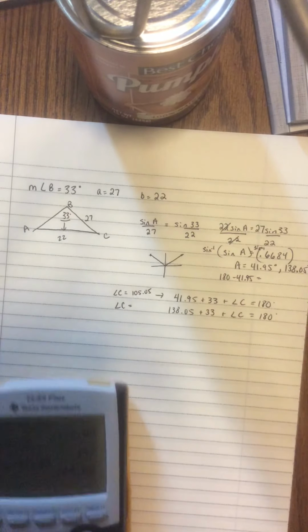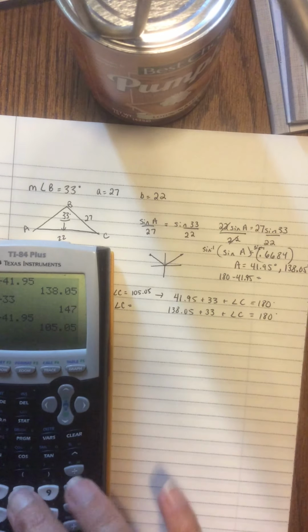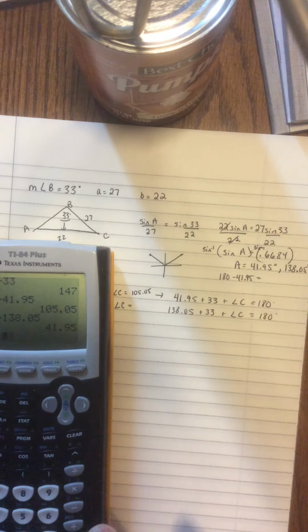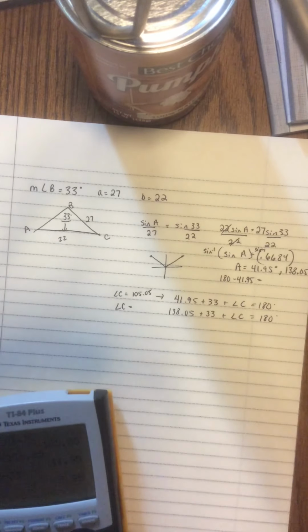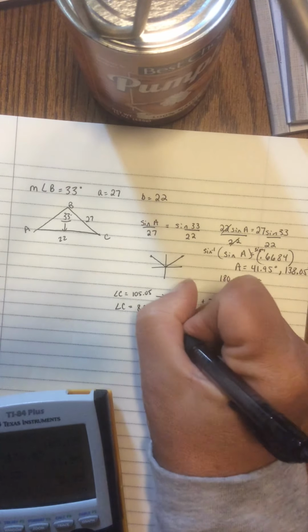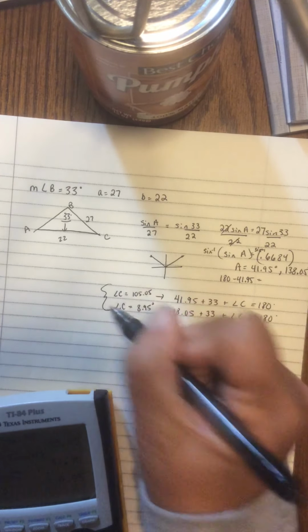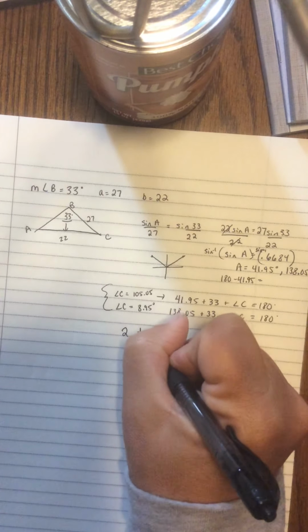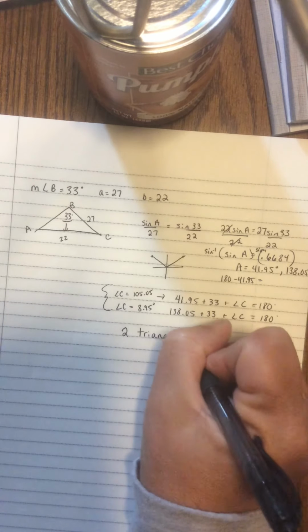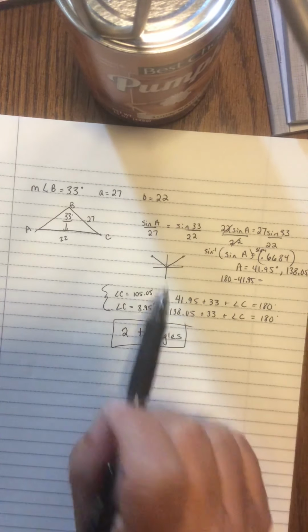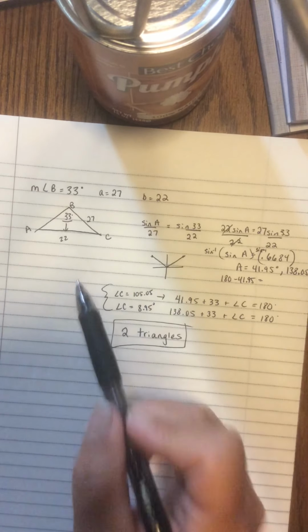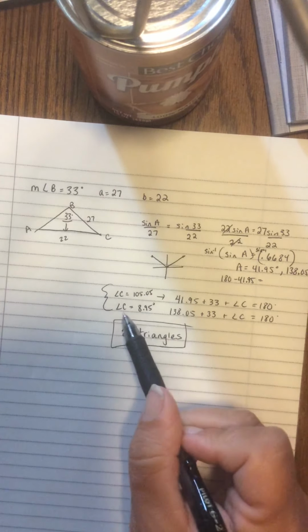And in this situation, if I get an answer for angle C, I'm going to have two possible triangles. 180 minus 138.05 minus 33 is 8.95 degrees. So see how this has two possible answers for angle C. That means I have two possible triangles. That's why in geometry, angle side side doesn't work, because it doesn't lock in that third angle.